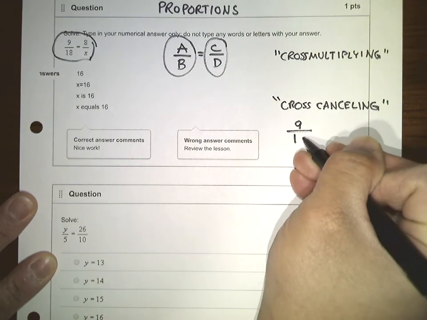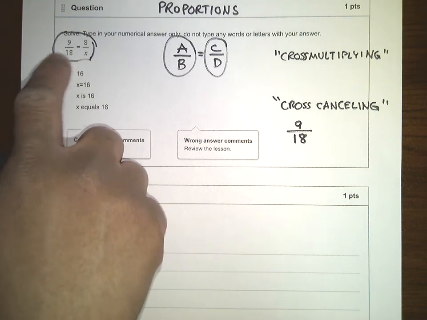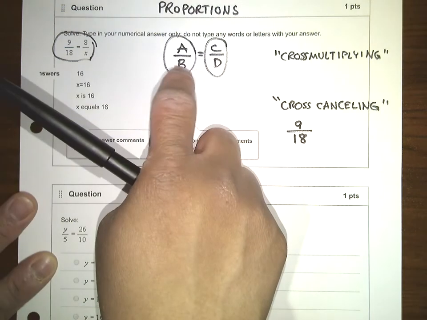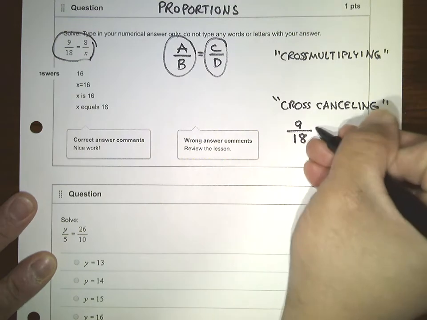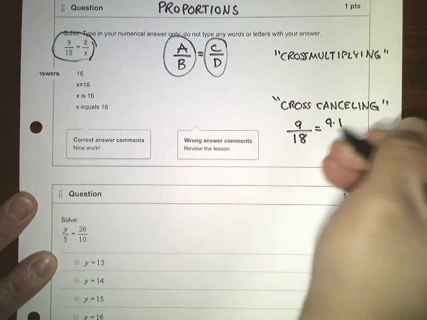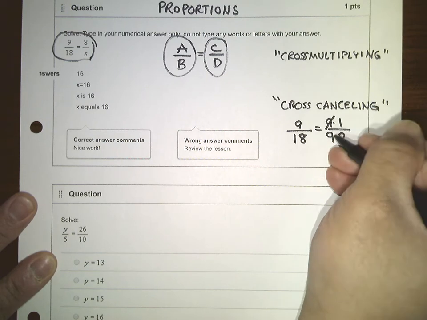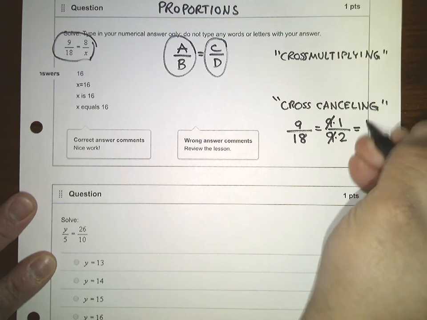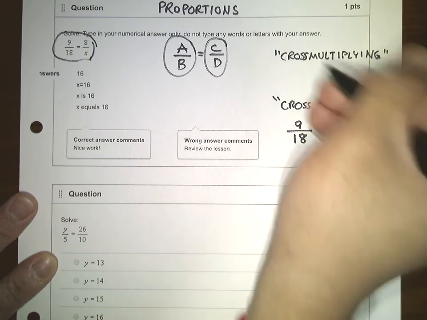All right, so let's say that I look at this proportion here and I see that this is 9 over 18 as the ratio on the left side of the equal sign, and I see that 9 is 9 times 1 and 18 is 9 times 2, and then I cancel out or divide out the 9s. That's called cross canceling.